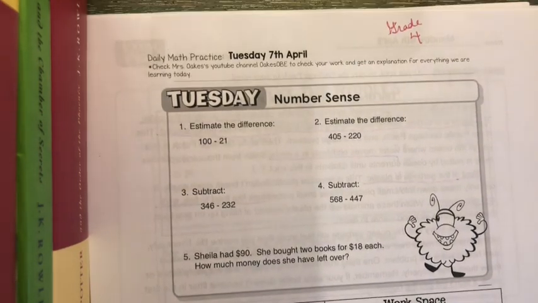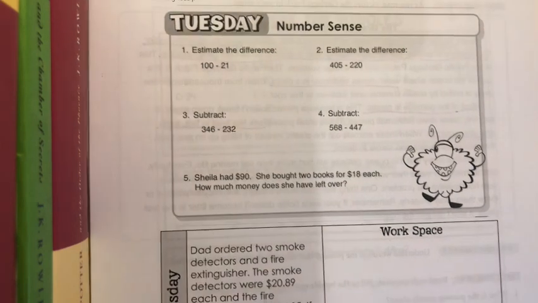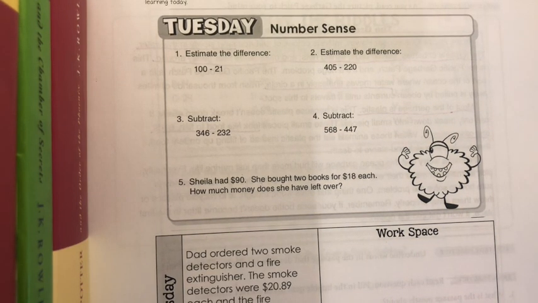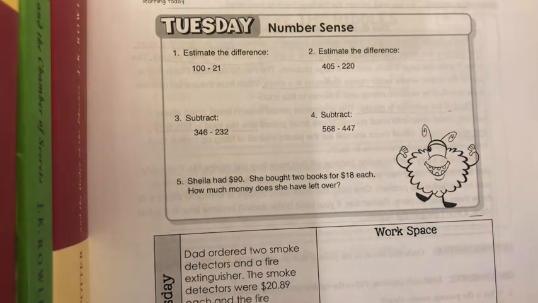Well, hello, grade 4. Here is our math for today. So our first section is on the theme, the math curricular strand of number sense. So that's just being able to see and understand numbers and know what they mean when you encounter them. So it's understanding how numbers work together and what they mean. So the first one says estimate the difference.